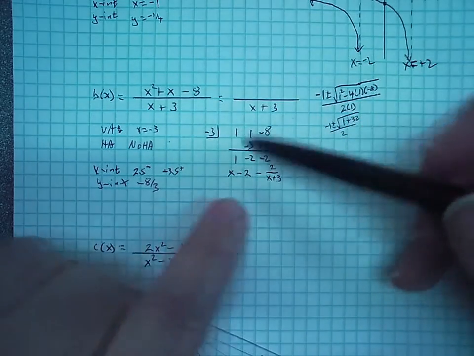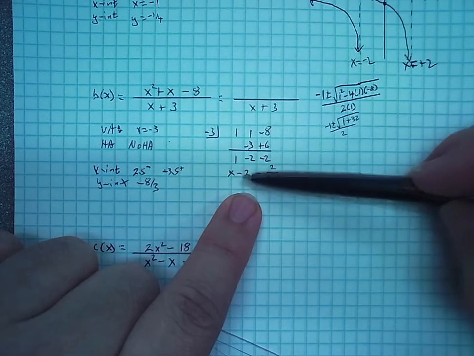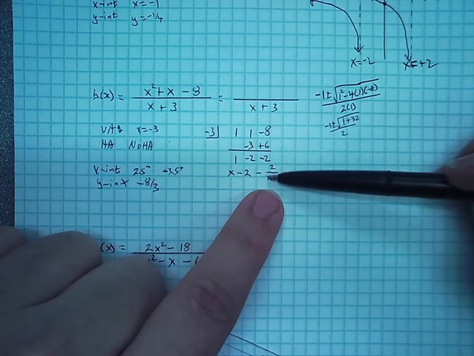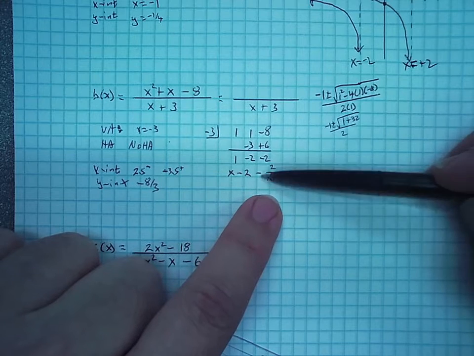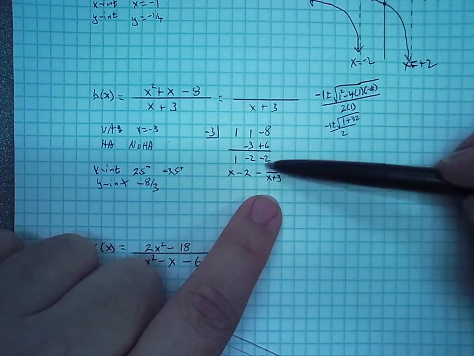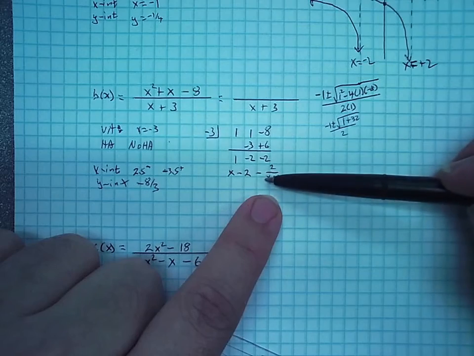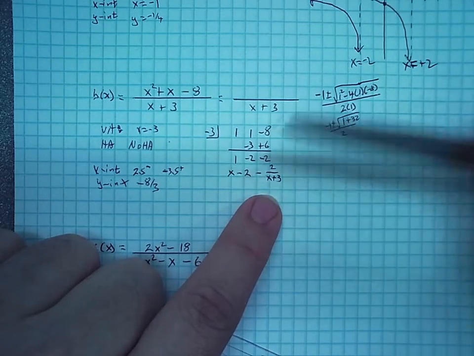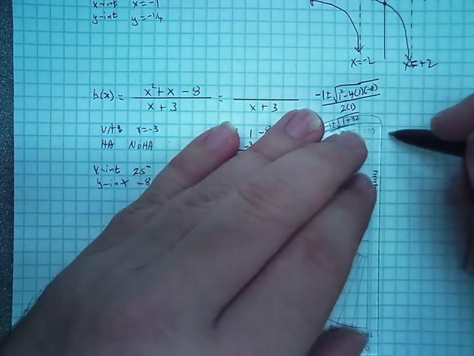Now as x approaches infinity, this will approach x minus 2 because the x on the bottom there will be getting bigger and this fraction will approach 0. So the further you get toward infinity, the less this fraction is going to be. It becomes unimportant, and that's how you get a slant asymptote at x minus 2.